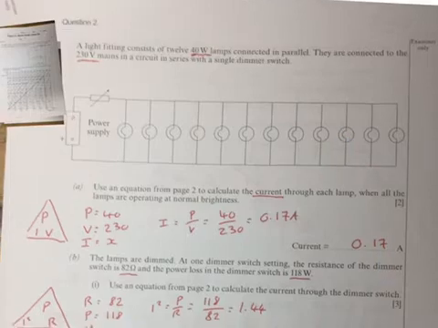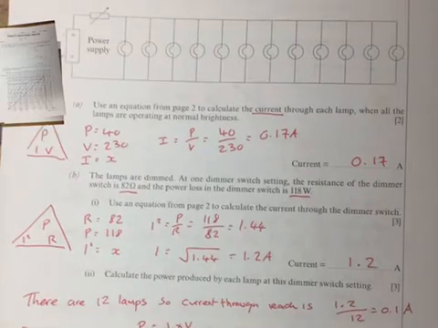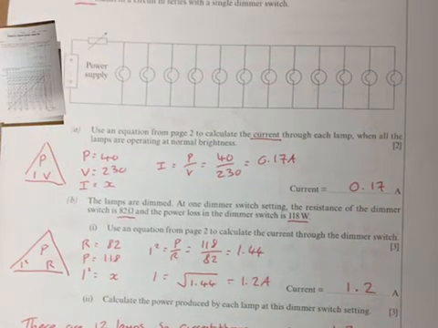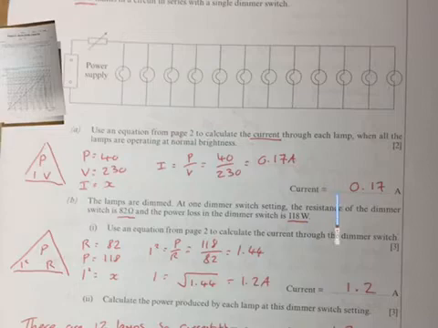Okay then, so the lamps are dimmed. We're altering everything now. At one dimmer switch setting, the resistance of the dimmer switch is 82 ohms. So this thing here is 82 ohms. And the power loss in the dimmer switch is 118 watts. Use an equation from page 2 to calculate the current. So we're looking at current now with resistance and power.